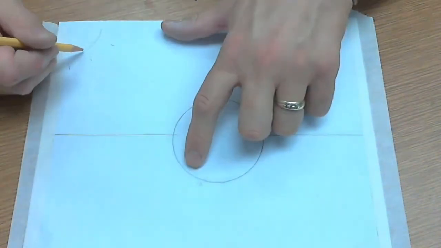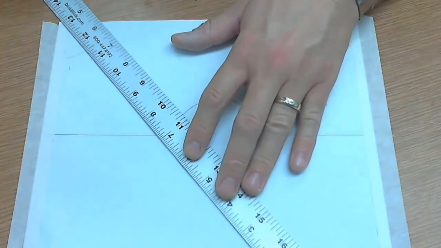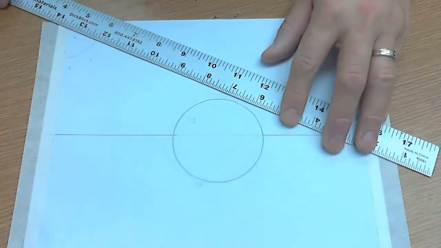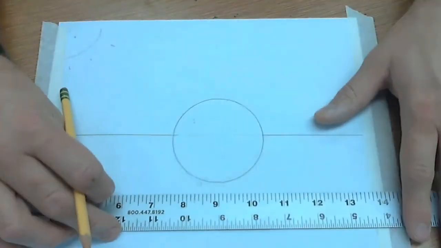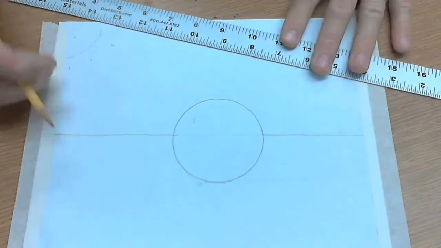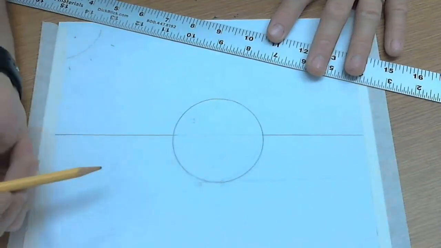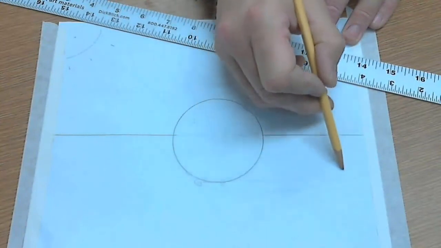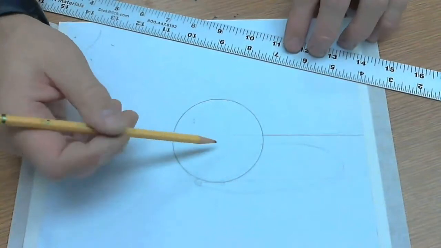If you think about it, we draw a straight line from our light source until it hits the edge of our object. That is roughly where our shadow is. And then it's sitting on the table right here, so our shadow is going to go right there.